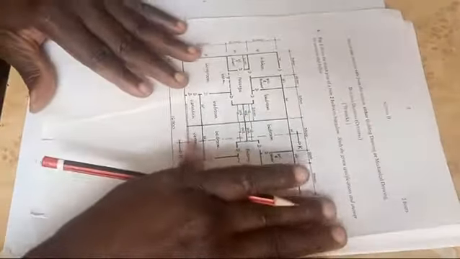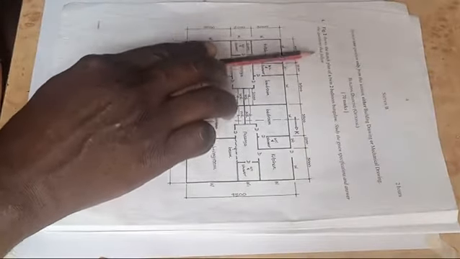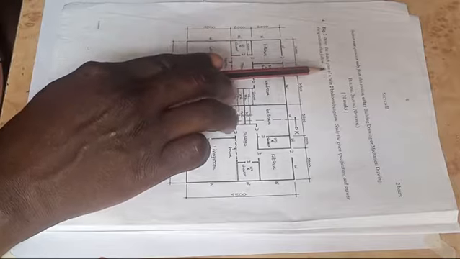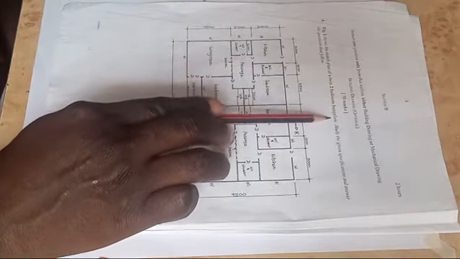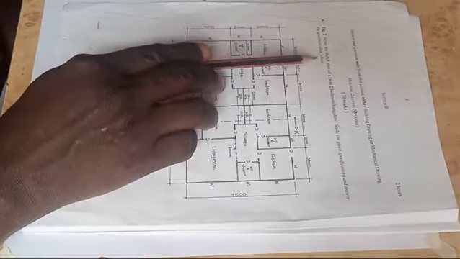Today we'll be solving a question from the West Africa Senior School Certificate Examination 2019, paper 3, that is building drawing and mechanical drawing. But today I'll be solving the building drawing aspect, and this is the question that we have to solve. Figure 2 shows the sketch plan of a twin 2-bedroom bungalow. Study the given specification and answer the questions that follow.